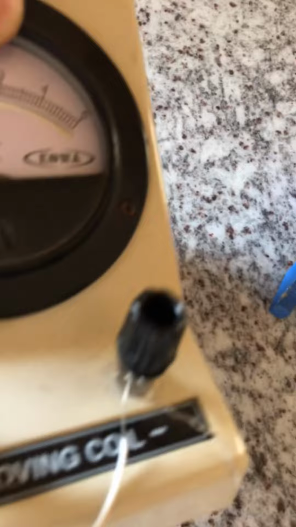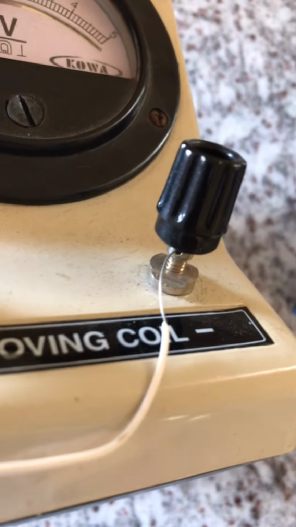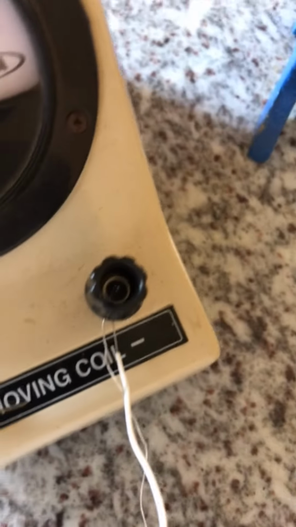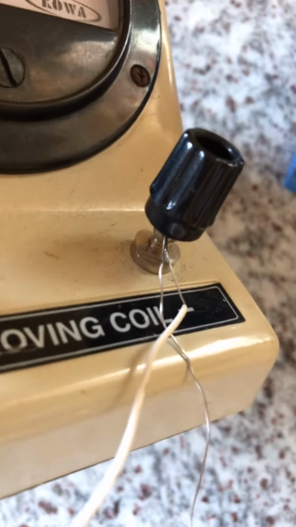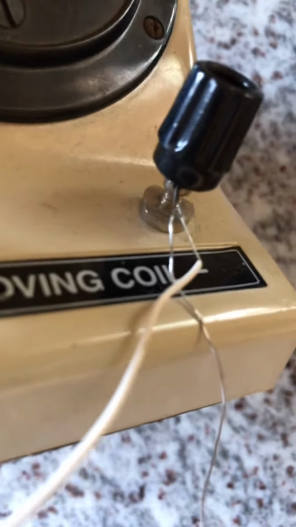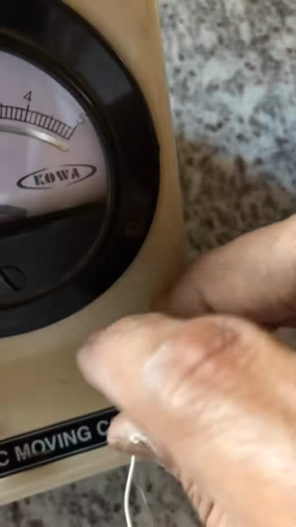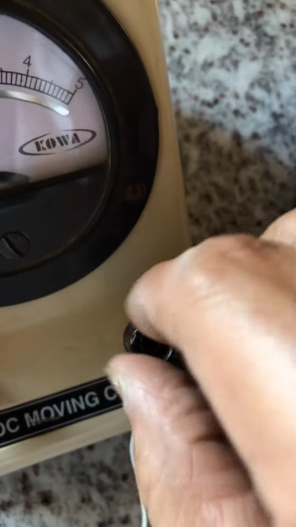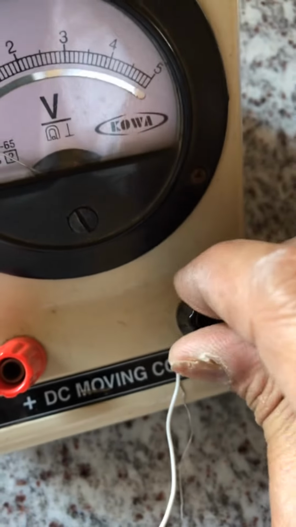Let's go on to the connections now. As you can see, I have inserted this wire into that small slot over here into the voltmeter, and I have also inserted the experimental wire whose specific resistance is to be found out into that slot as well, because both have to be connected at the same spot, and I'll be tightening this. Don't tighten it too much, just enough for it to stay in place.